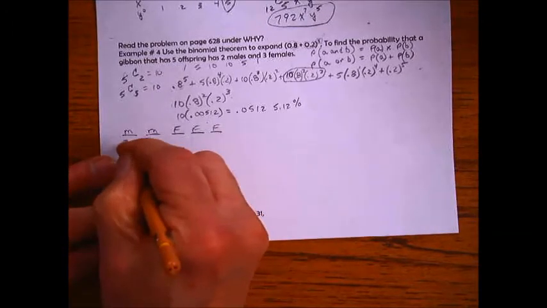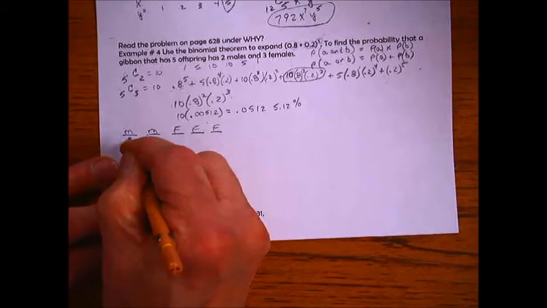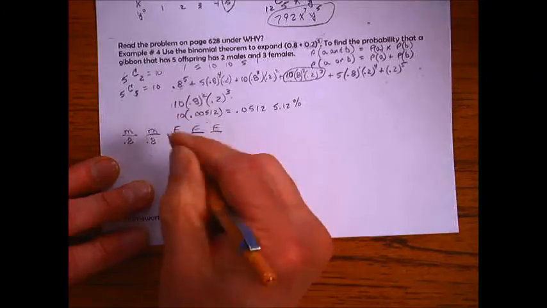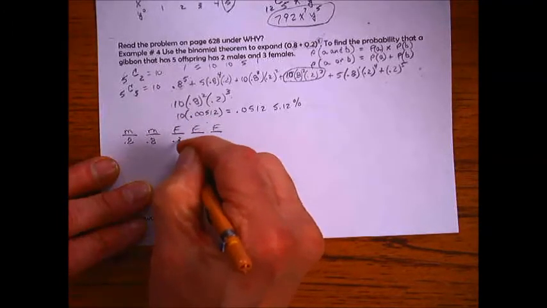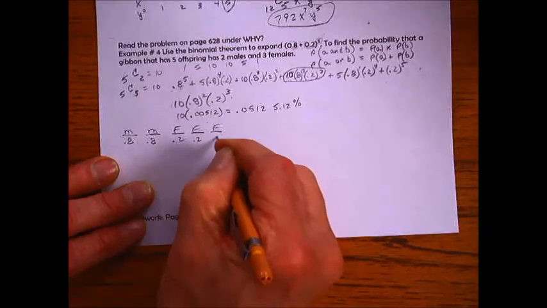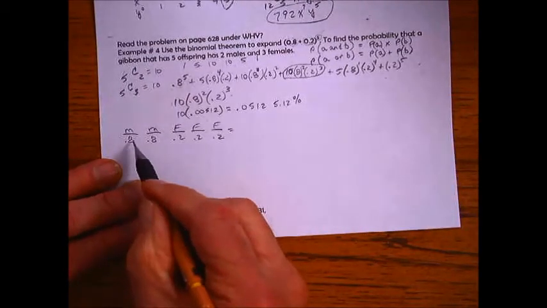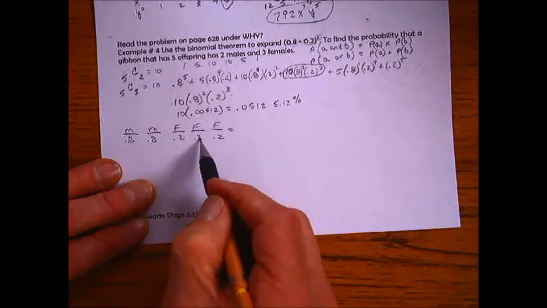The probability for this one is 0.8 times 0.8, then times 0.2 times 0.2 times 0.2. So the probability is that one and that one and that one and that one and that one.